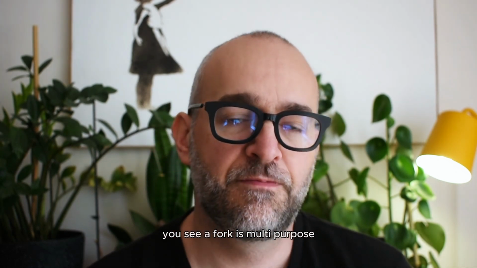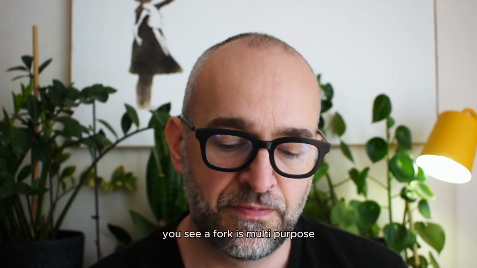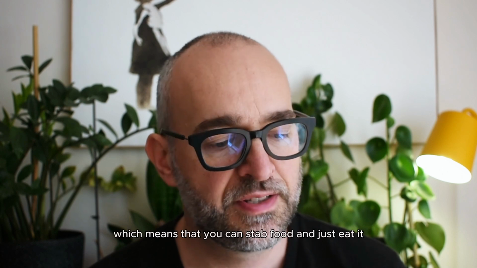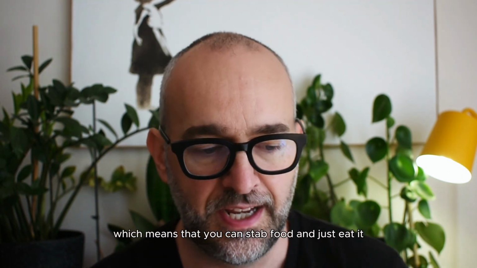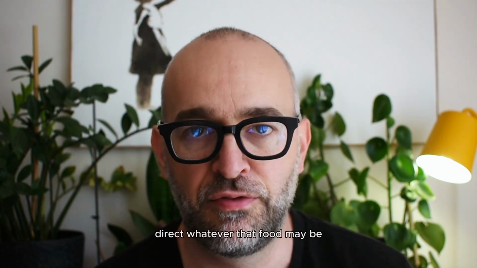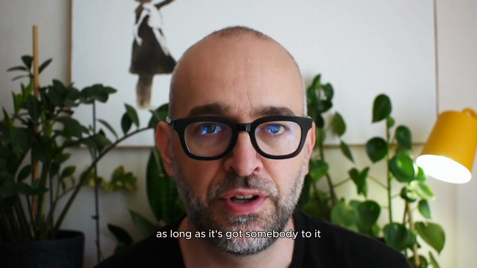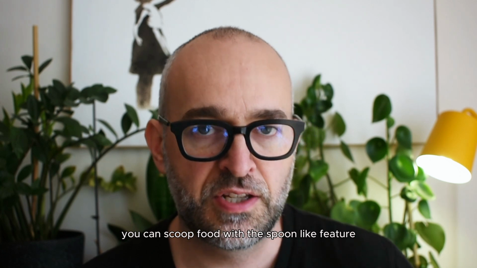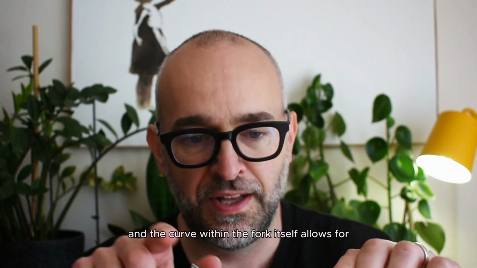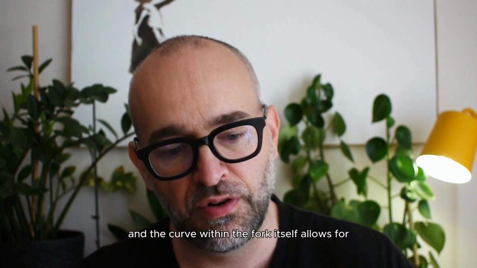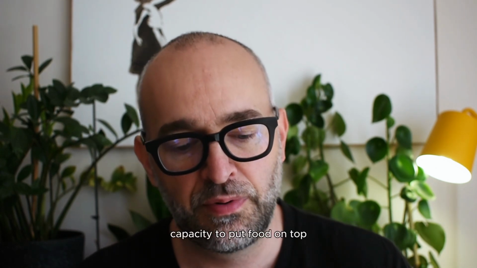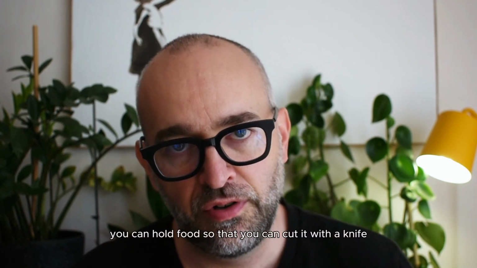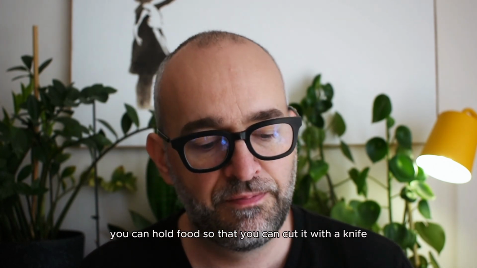You see, a fork is multi-purpose. It's got prongs on it, which means that you can stab food and just eat it direct, whatever that food may be, as long as it's got some body to it. You can scoop food with the spoon-like feature, and the curve within the fork itself allows for capacity to put food on top. You can hold food so that you can cut it with a knife.